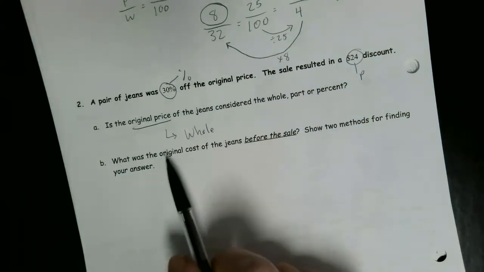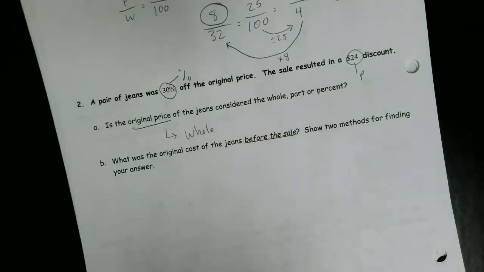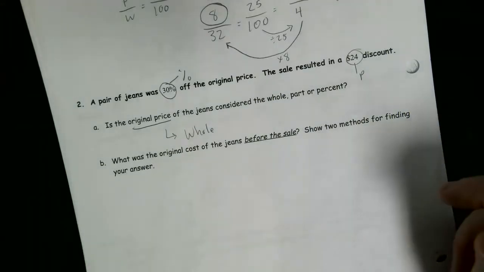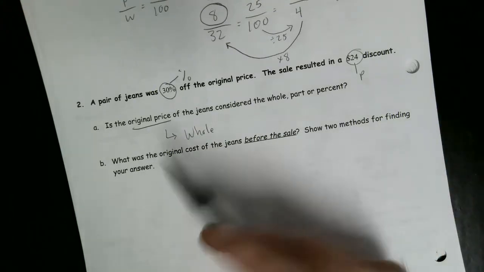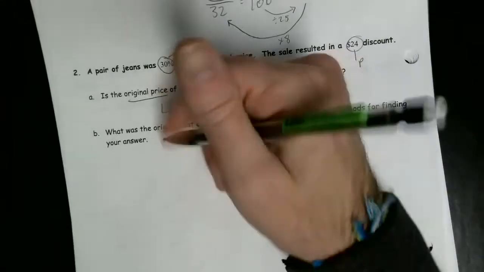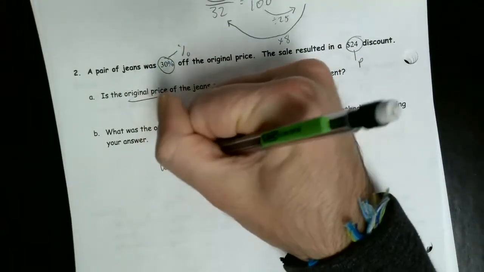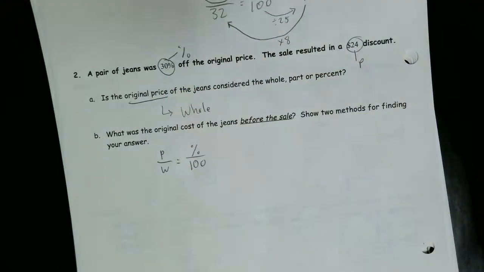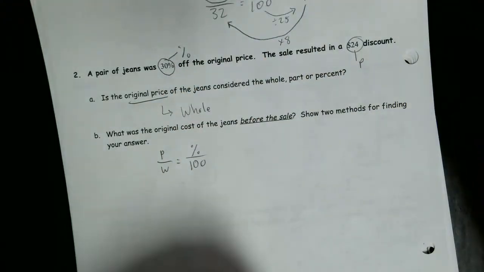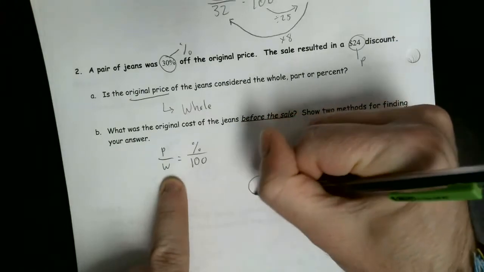Now it says, what was the original cost of the jeans before the sale? Show 2 methods for finding your answer. All right. Now, what we're going to do is use percent proportion. Let's do it. We can do it. Part over whole equals percent over 100. Okie dokie. Now, original cost of the jeans before the sale. That's what we're trying to find. So we're trying to find the whole.